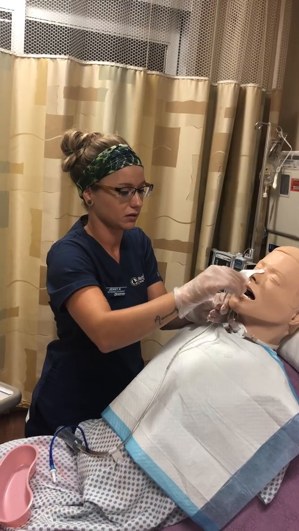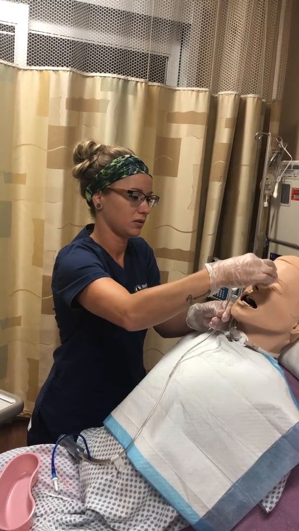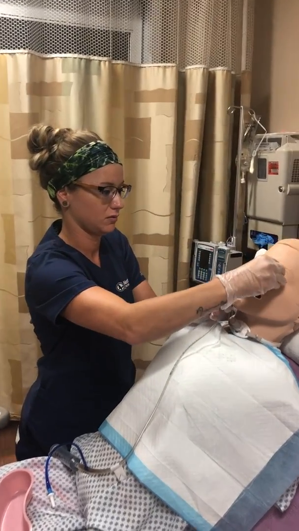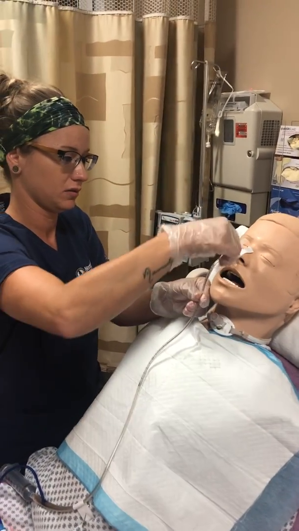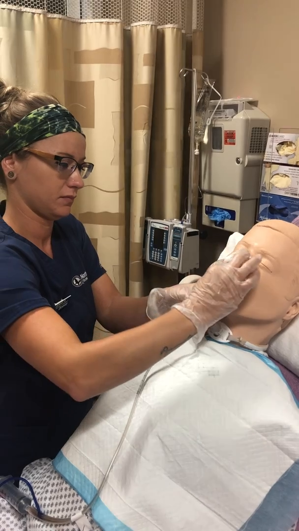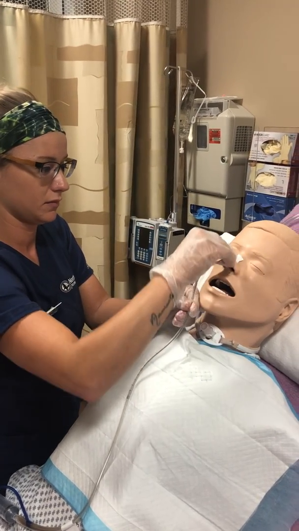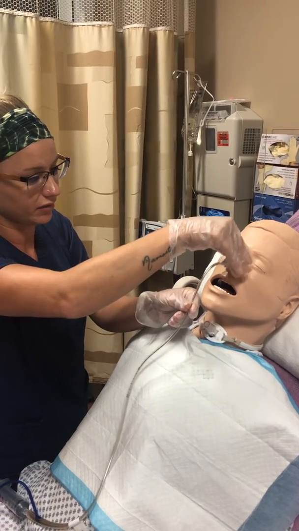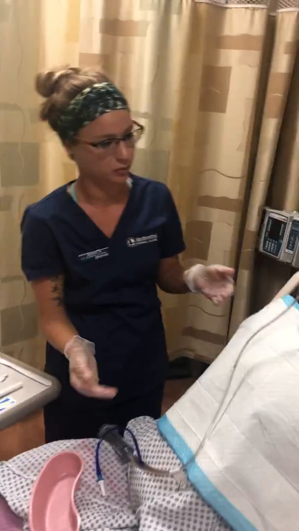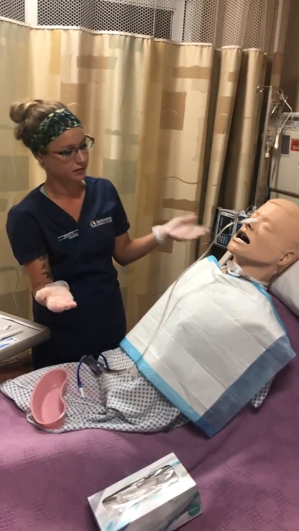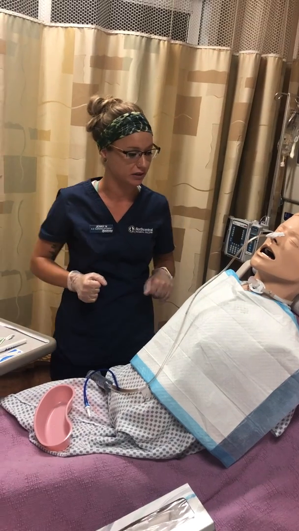It's also important to assess your patient, make sure that they're not experiencing any respiratory distress. So kind of loop around. Once you have that secured in place, you can let go of your tube, assess your patient, make sure she's doing okay, assess her respiratory status, make sure she's not having any difficulty breathing.